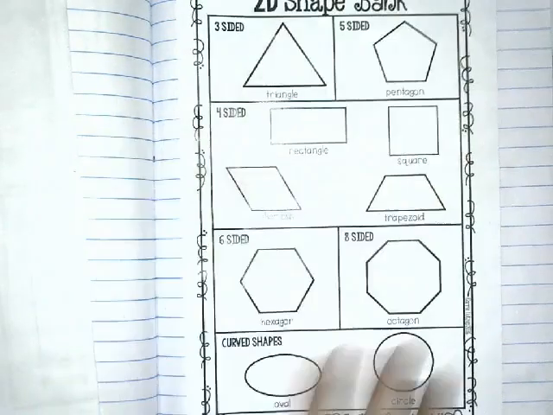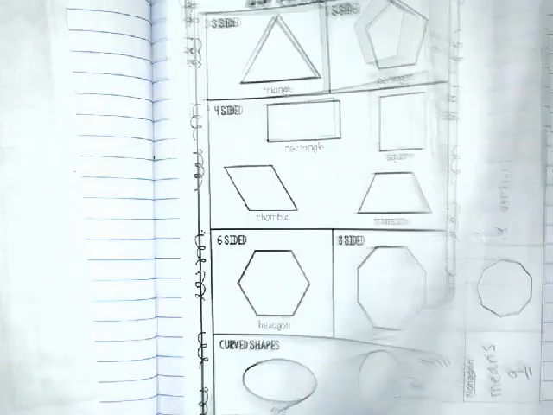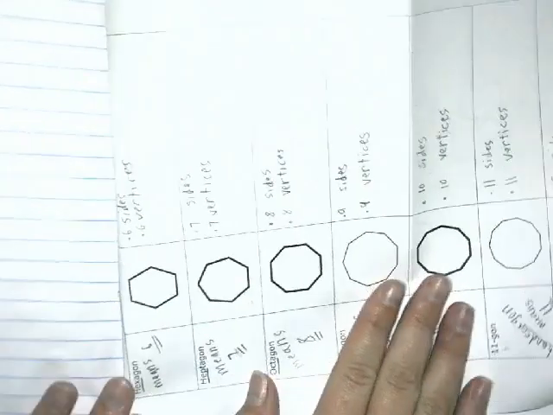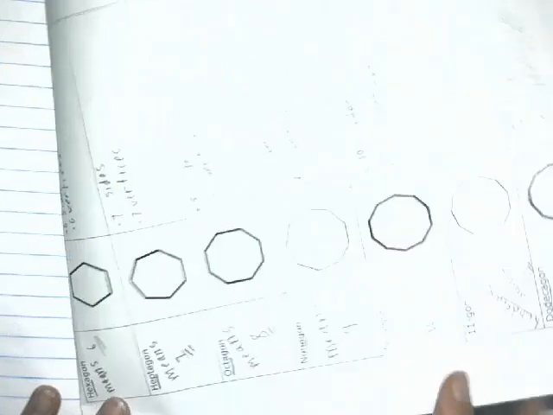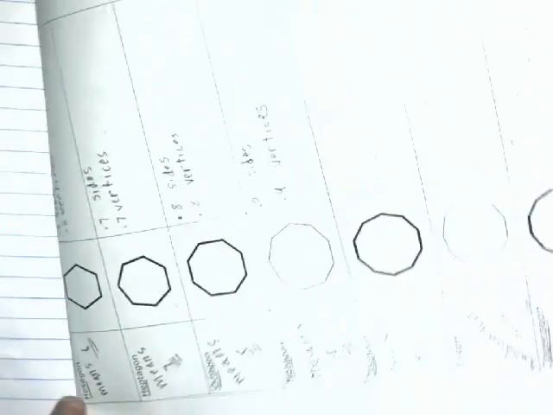So there's more shapes than just the ones listed here. All right, I gave them another notes page where they list all the attributes of the shapes, because in 3rd grade, we're really talking about the attributes that the shapes have. So the attributes of a 12-sided shape would be that it has 12 sides and 12 vertices.